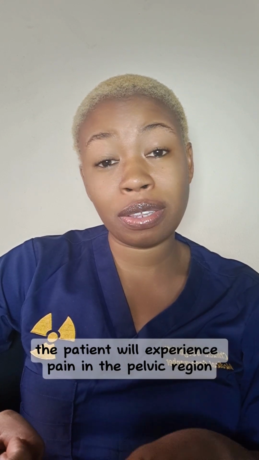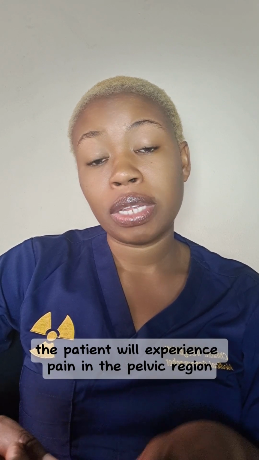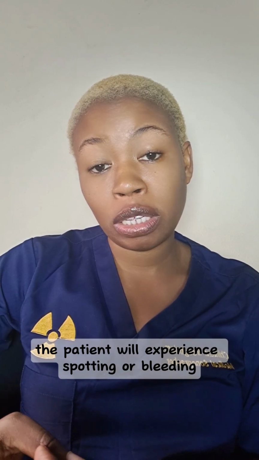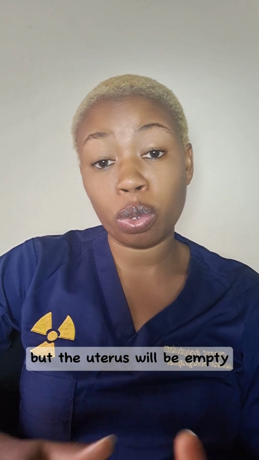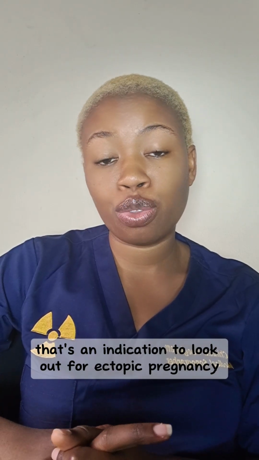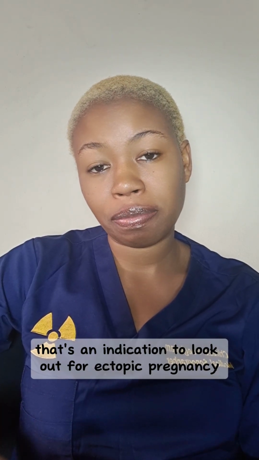Usually, the patient will experience pain in the pelvic region, the patient will experience spotting or bleeding. There will be a positive pregnancy test, but the uterus will be empty. That's an indication to look out for ectopic pregnancy.